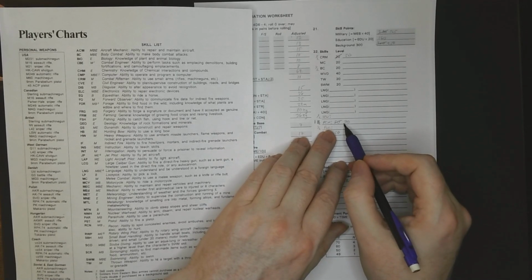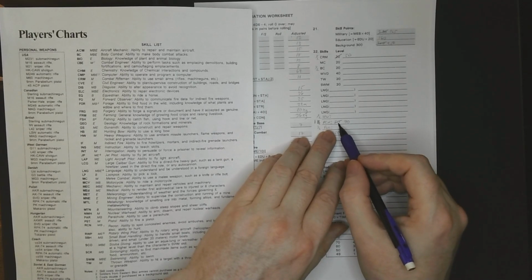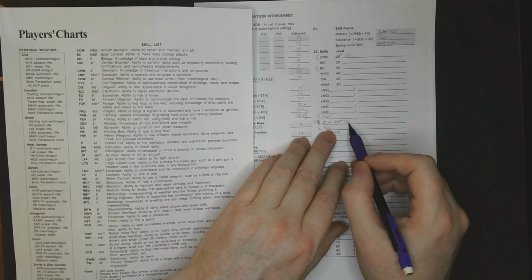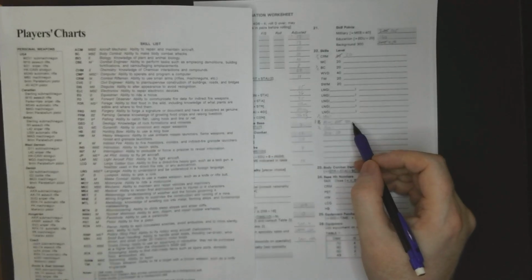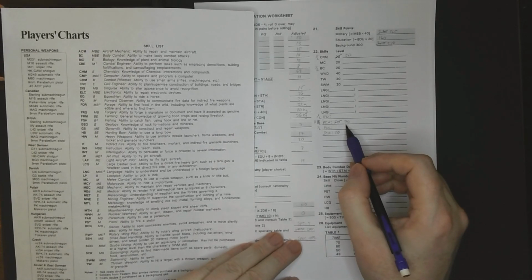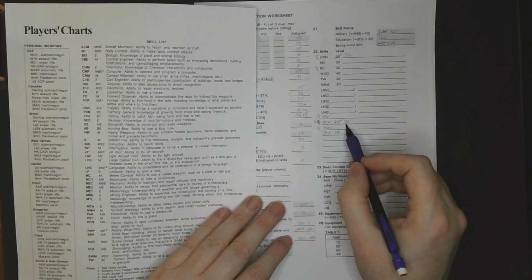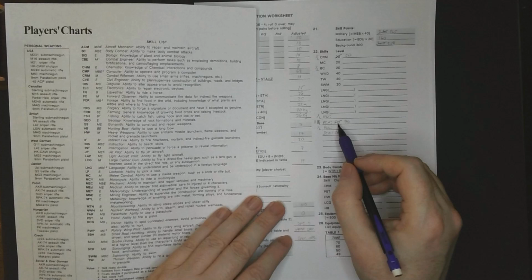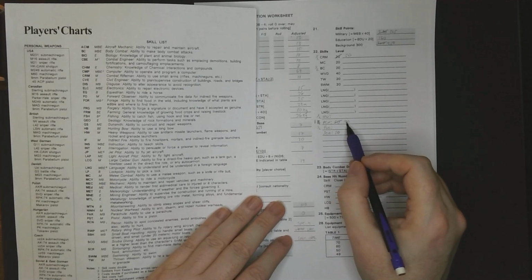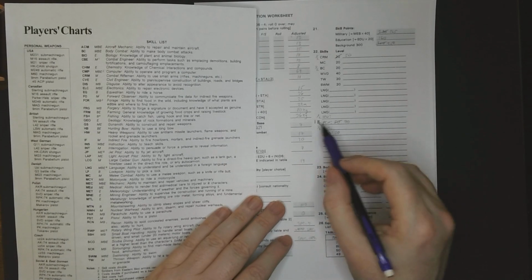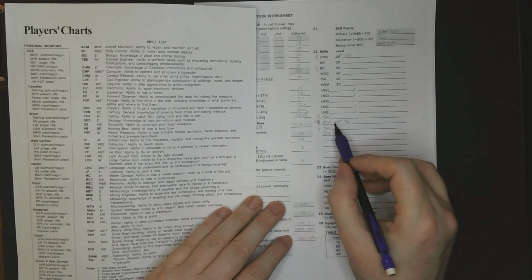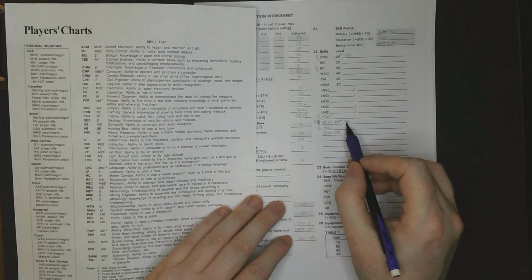So, recon from 50 to 70, that's an increase of 20 levels. So that would cost 20 points. Well, no, it would cost 40 points because it is doubled. However, we get it for half cost, which is 1, which is only 20 points.